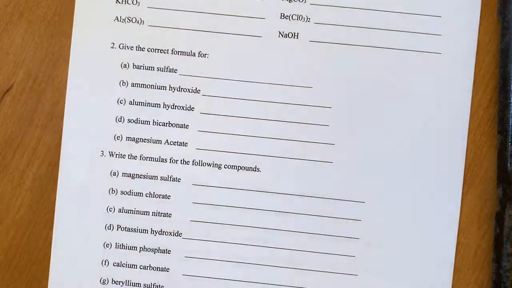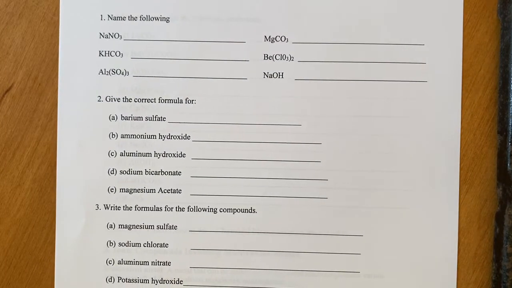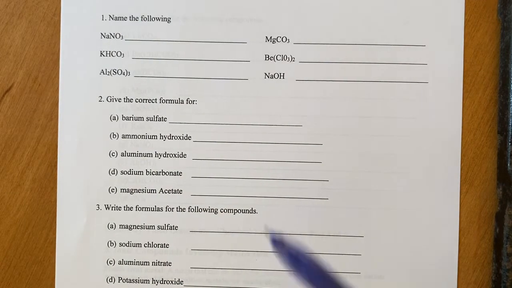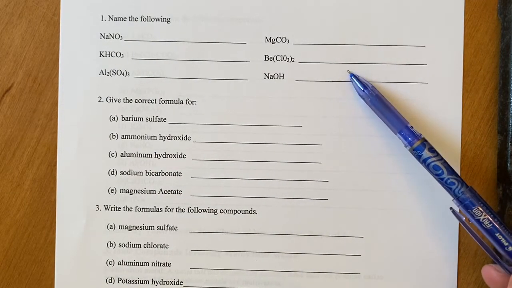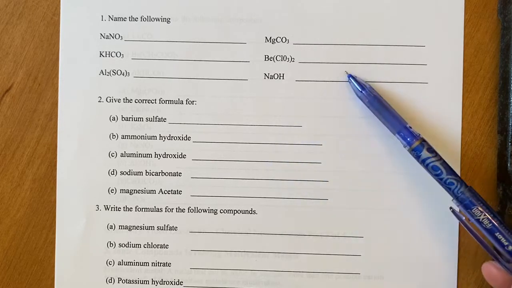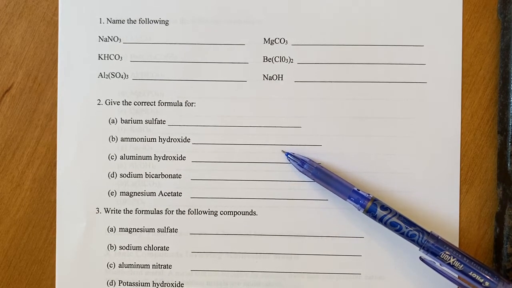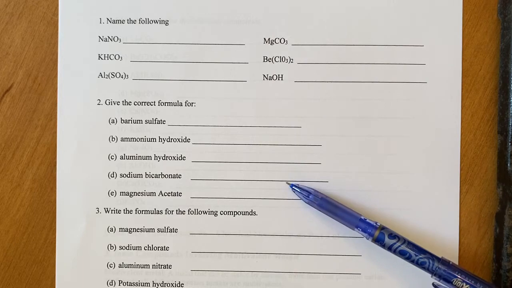Looking at some practice, keep your list of polyatomic ions and your periodic table handy. Complete the practice questions on pages 13 and 14. I've posted answers to all of the practice in question number 1 and number 2. So you can try those out and then check your answers, so do a little self-marking to see how it went.